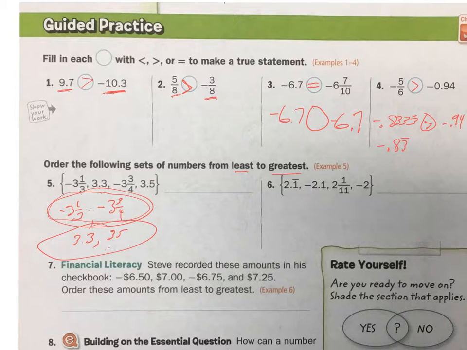The way I do it is, let's see, I want to do 1 divided by 3. So this number right here is negative 3.3, repeating. And the next one is negative 3 and 3 divided by 4, which is 0.75, so it's negative 3.75, not repeating.